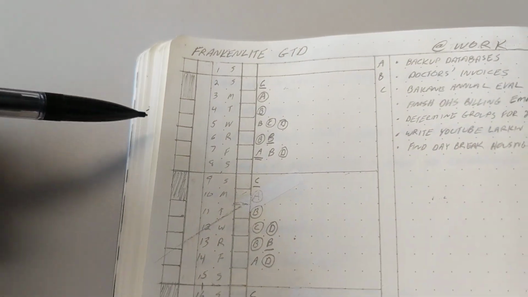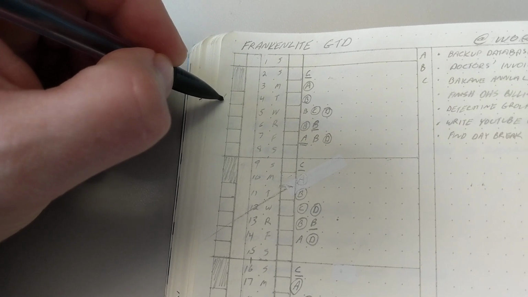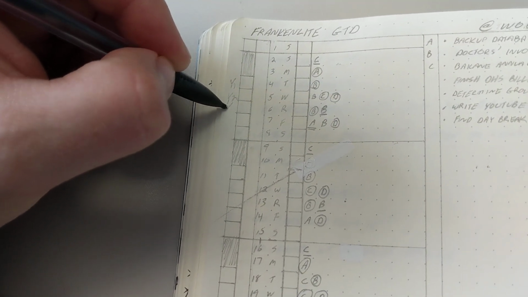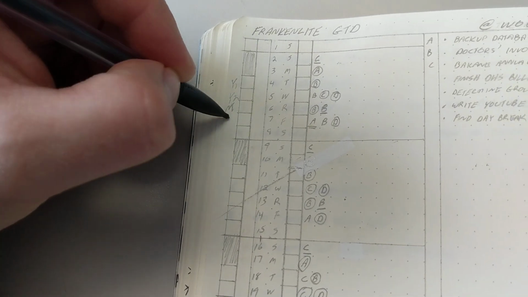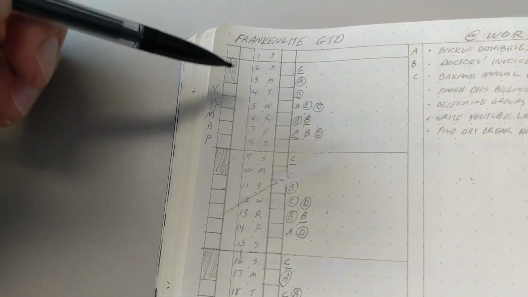I also have, oh man, I forgot to write them in. Hold on, let's see if I can do it while I'm filming. Y1, Y2, that one thing I go to, working on the bills, and weekly planning.